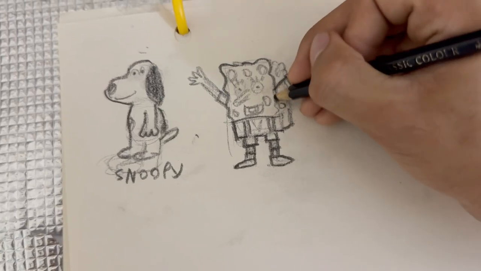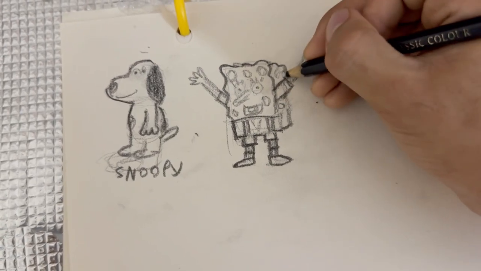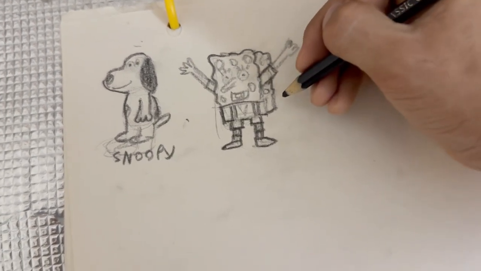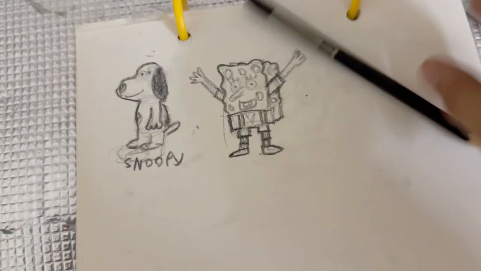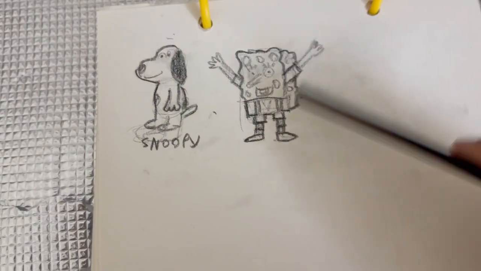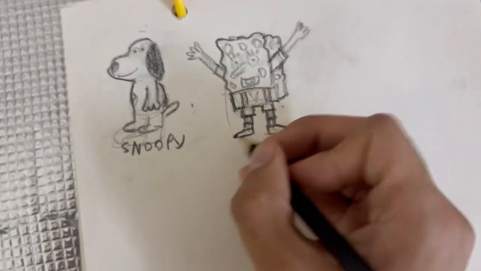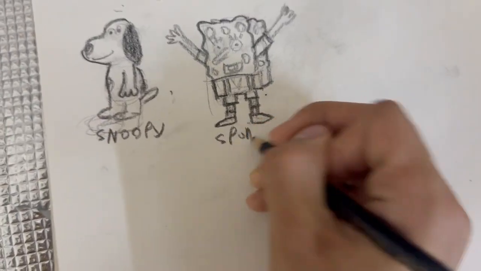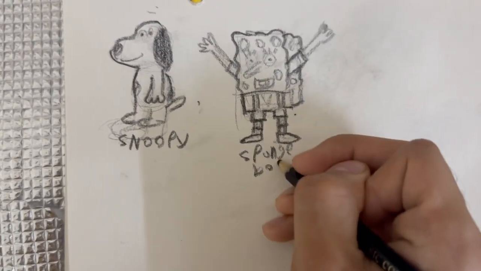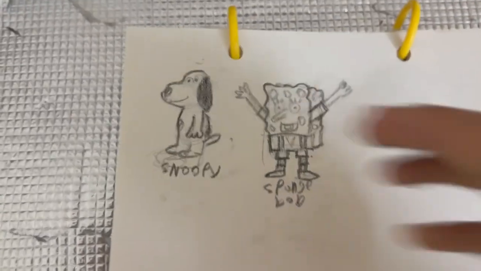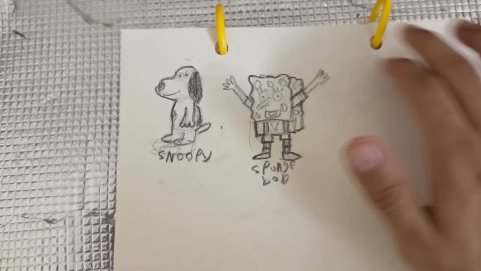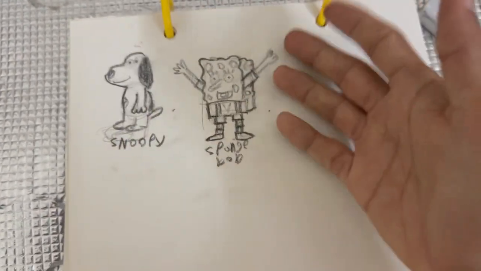I hope this is how SpongeBob looks, because I haven't really watched SpongeBob in ages. I should probably watch SpongeBob. So yeah, this is our SpongeBob looking thing. So I'm just gonna write SpongeBob. And we're going to actually look at this image and compare it to the image we found online.